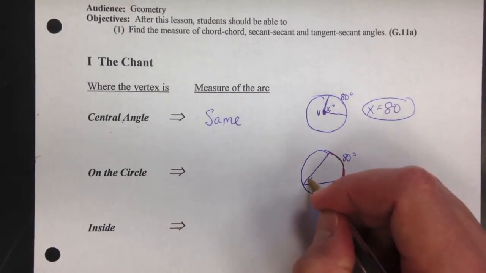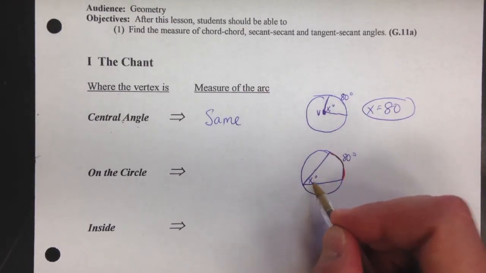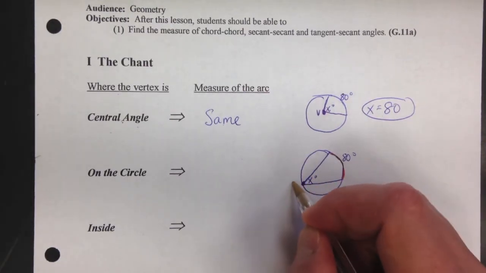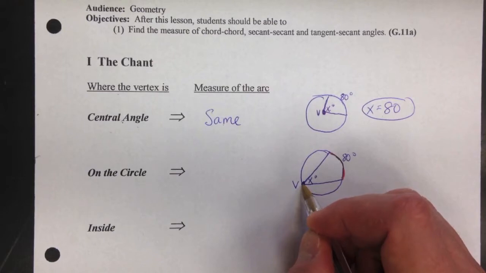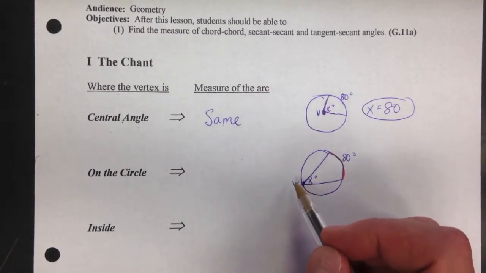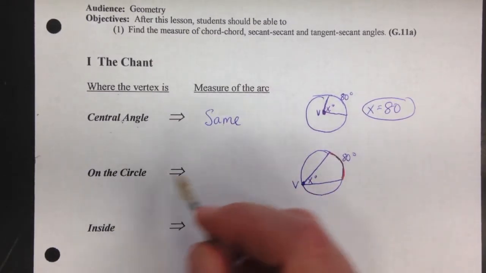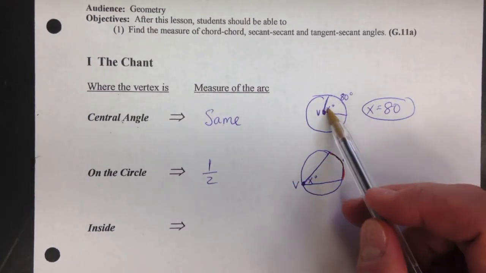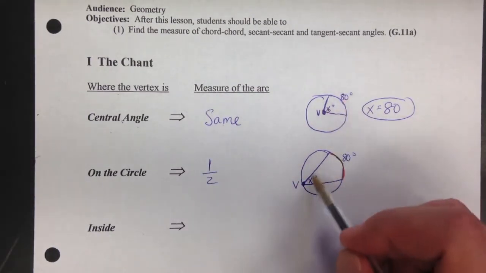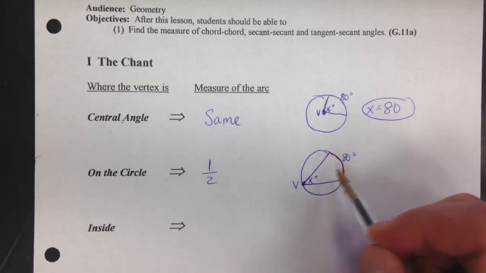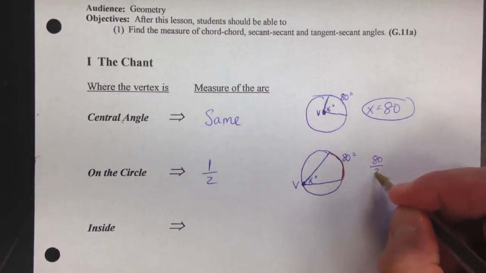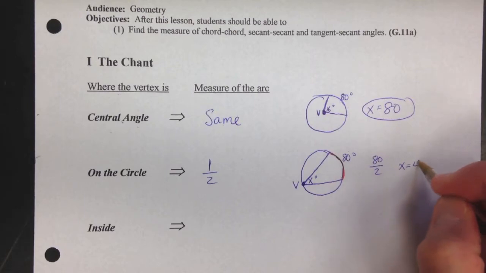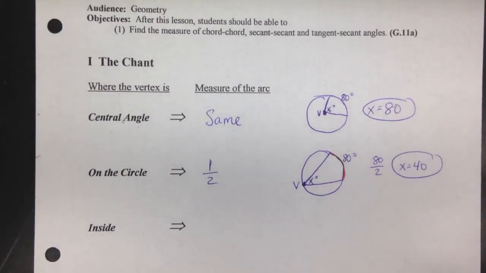And this time I want x degrees, this angle here. Notice the vertex is now on the circle. So it's a different relationship. We talked about it yesterday. On the circle is half the arc. Central angle measure is the same as the arc. On the circle is half the arc. So you can take 80 divided by 2, and you get x is equal to 40.